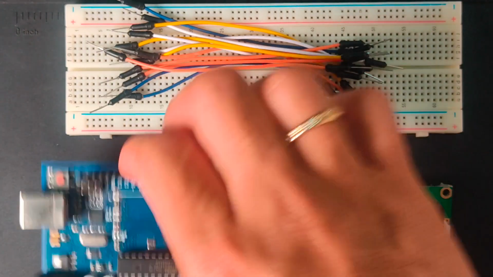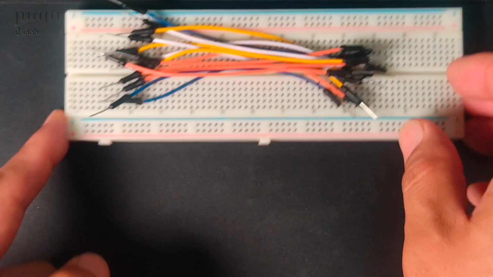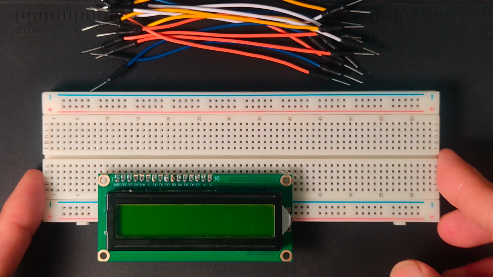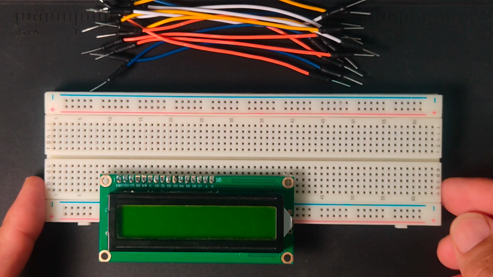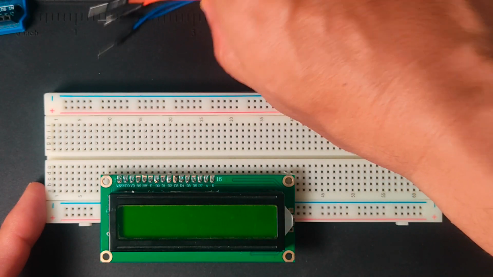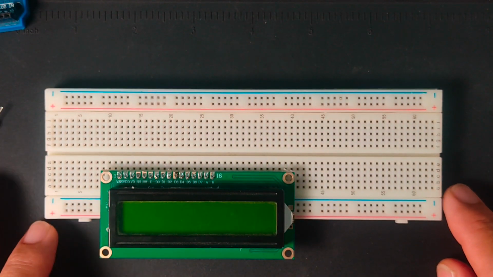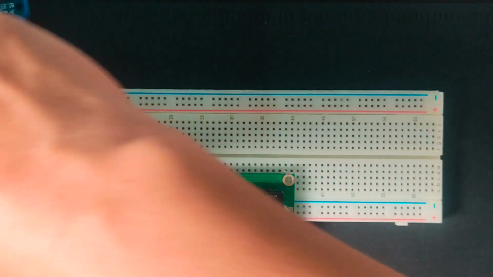So we'll start by mounting our LCD on our breadboard. There. And later on, we'll put our Arduino positive and negative to these two lines over there, but let us start with all the connections for the LCD module. So pin number 1 is our ground, so we'll connect it to minus.